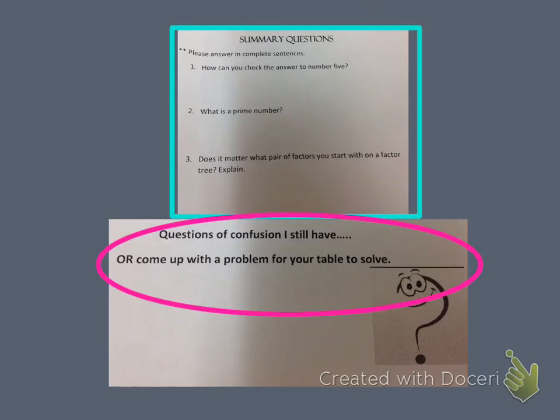Now I would like you to answer the summary questions 1, 2, and 3. And then if you have a question of confusion, something you do not understand, please write it there. Or you need to come up with a problem for your table to solve.